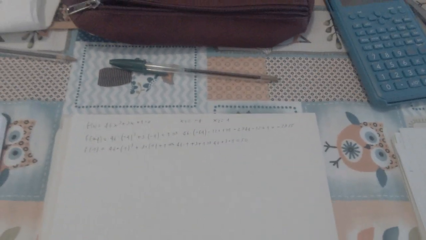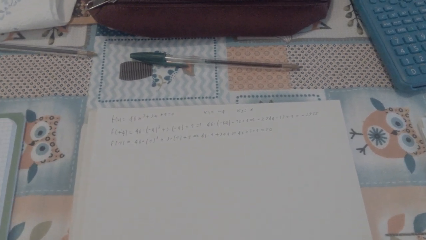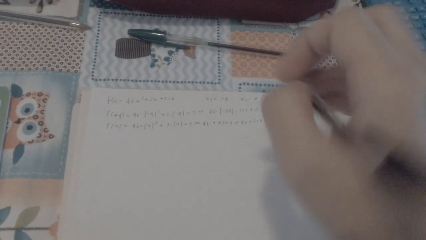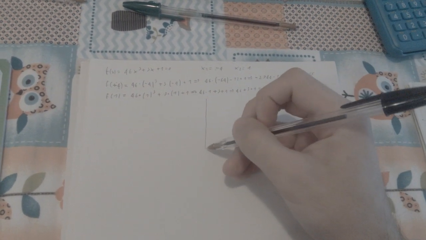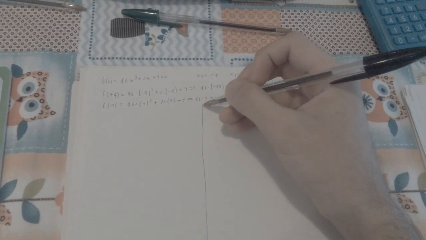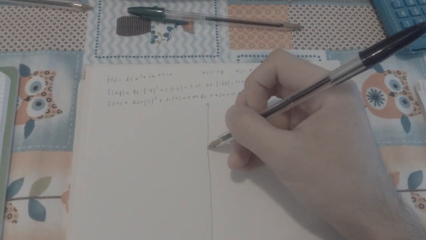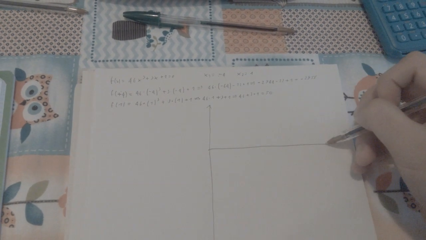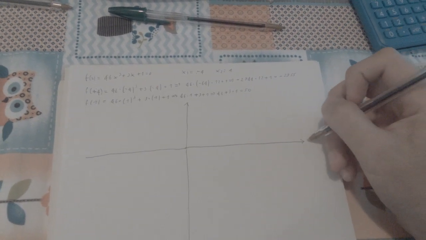And I've got to say that I chose a very bad function, because once I do the sketch, it is going to be terribly out of scale. I'm going to try to make it in scale, but I'm pretty sure it's going to be terribly out of scale. Anyway, I'm going to try to do my best, so x and y.